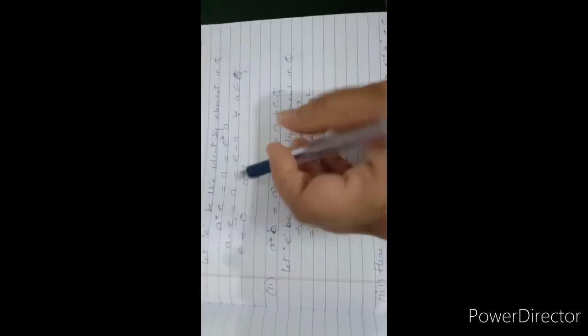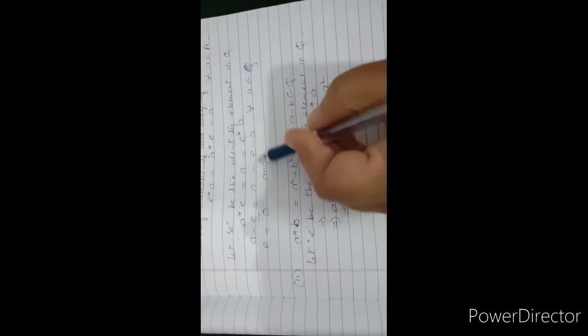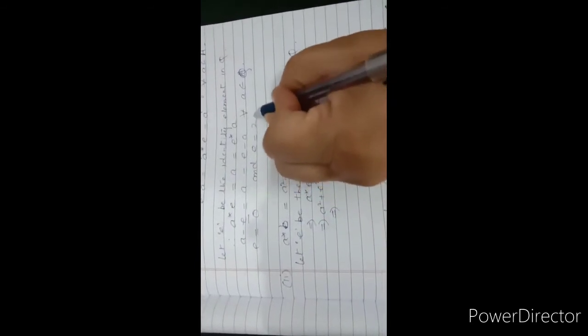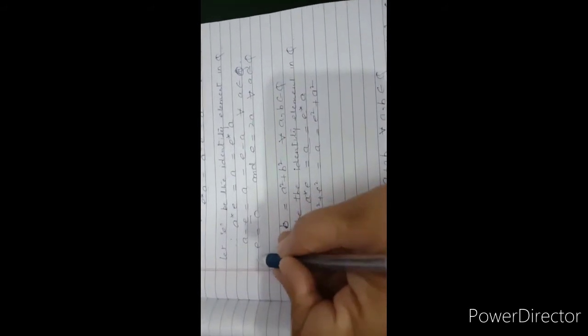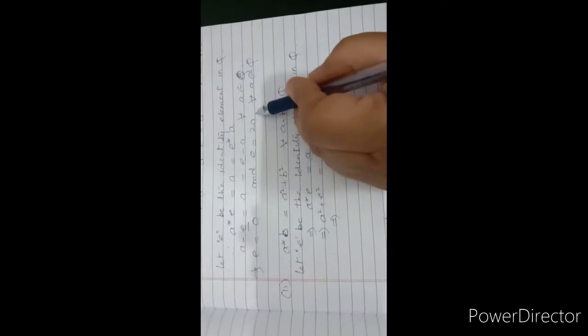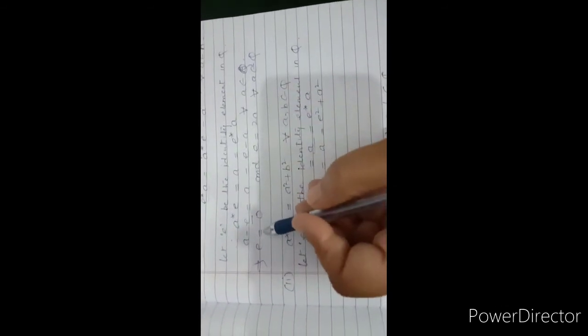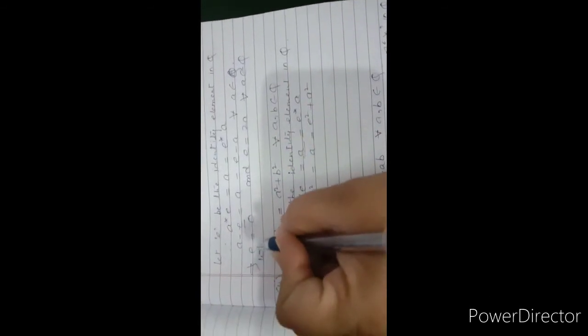And on equating second and third, we will see E is equal to A plus A. The value of E is 2A for every A belonging to Q. This implies E is 0 and E is 2A. E is having both values 0 and 2A, which is not possible.